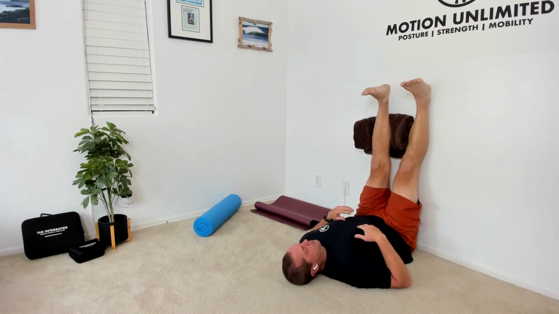Now, all you have to do is just do these pumps like this, where we're bending at the ankle, the top of the foot comes towards the knee, and then you just relax. Towards the knee, and then relax.